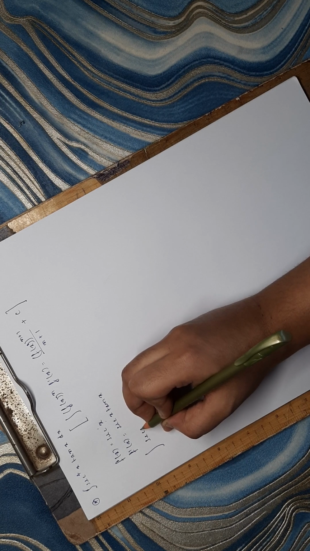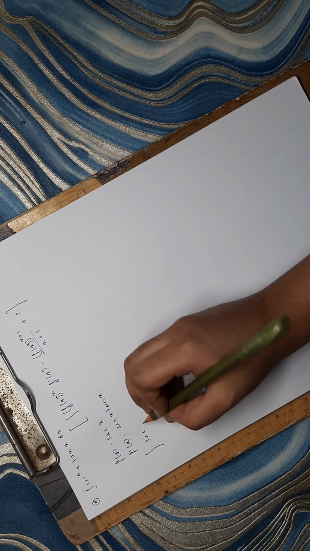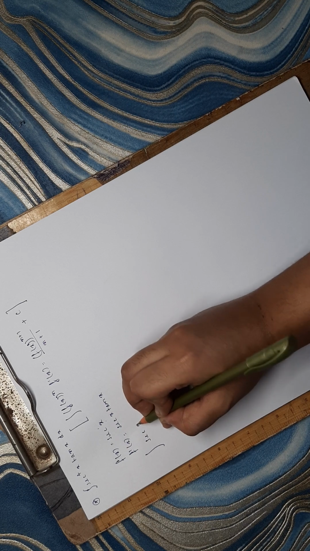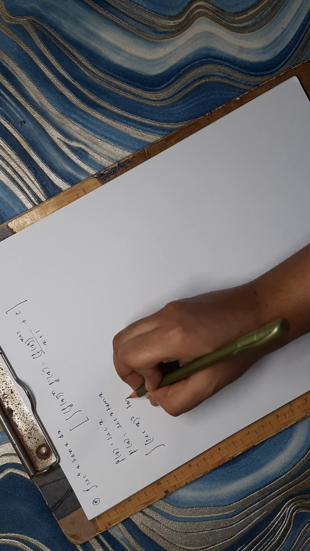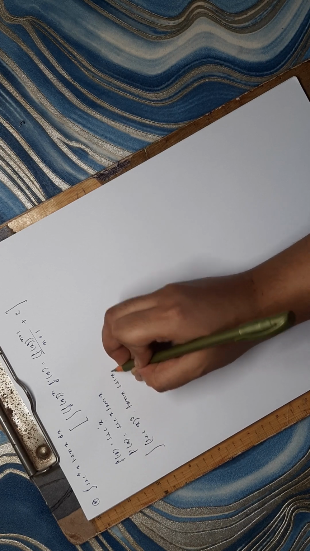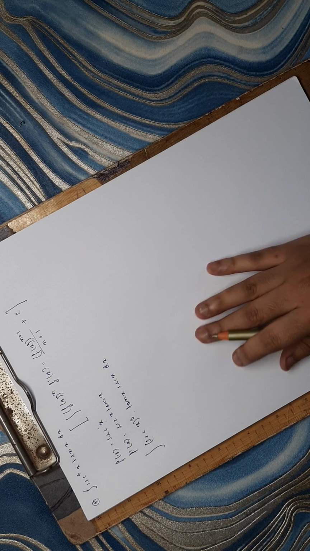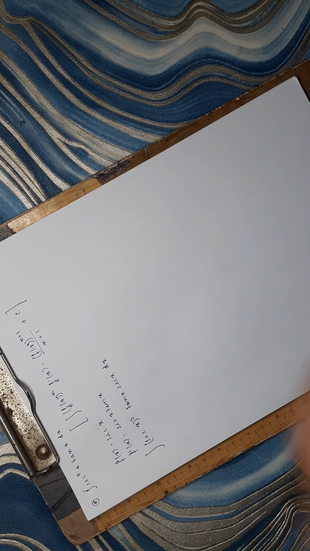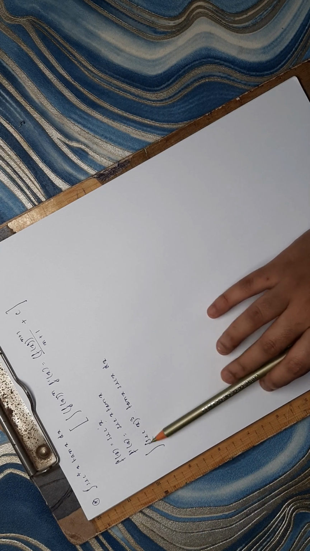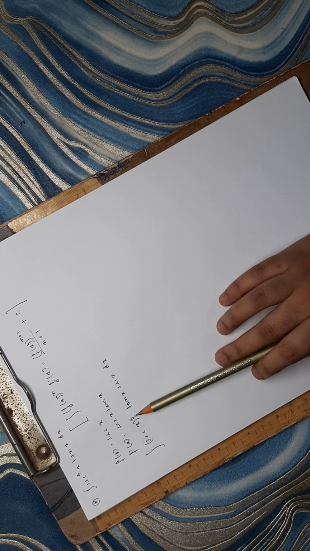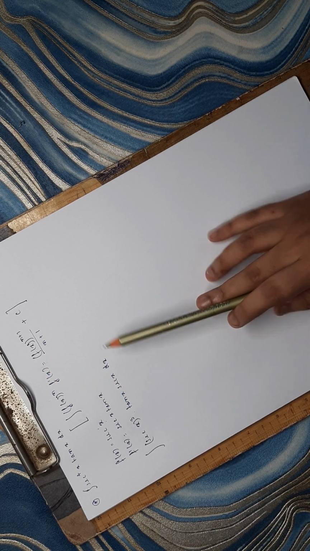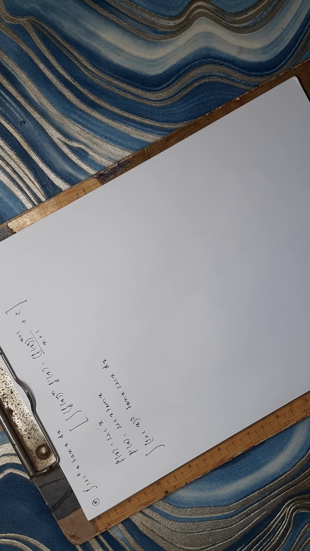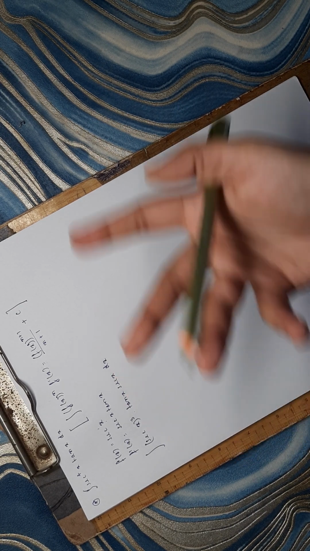In this problem you have sec^4 x tan x, so I will write sec cube x into tan x sec x dx. Now we have come to this form. How? Because f of x is sec x here, the power is n, and also f dash x is sec x tan x here.